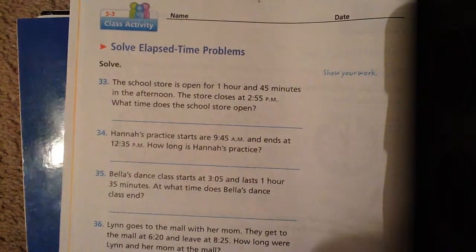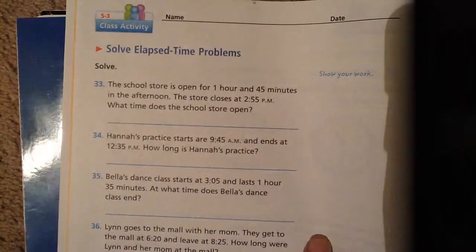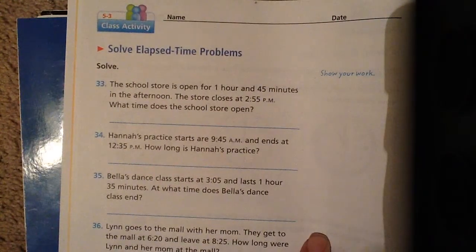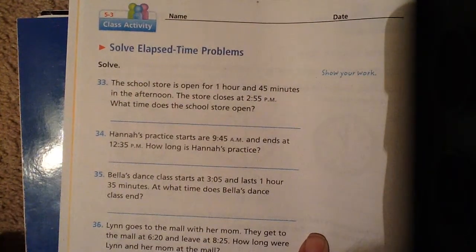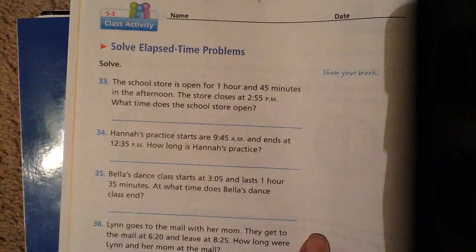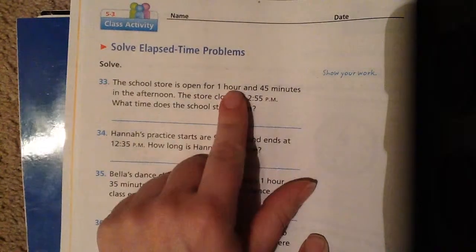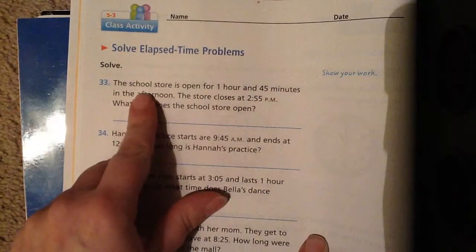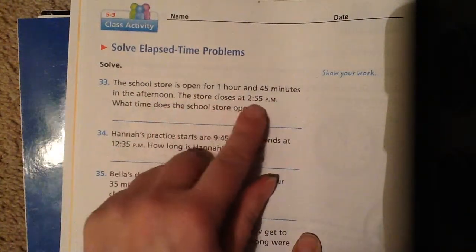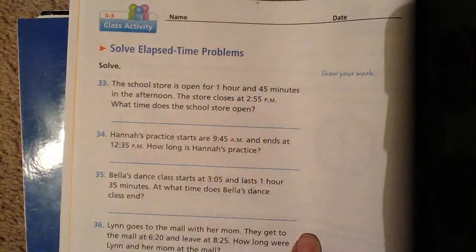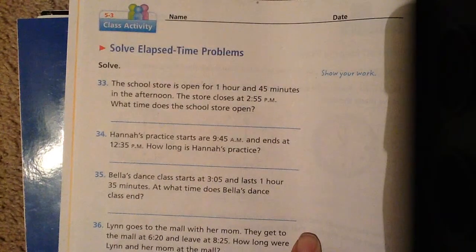First, I need to check and make sure that both times are in the same time frame, meaning AM and PM. I'll notice this says 1 hour and 45 minutes in the afternoon. The store closes at 2:55 p.m. So I'm talking about afternoon.